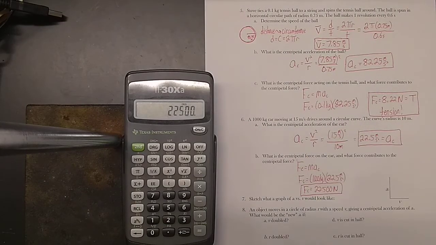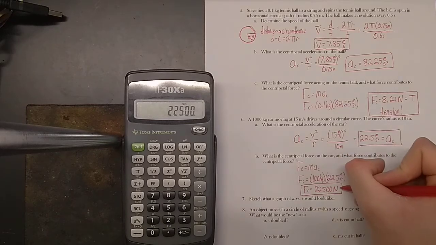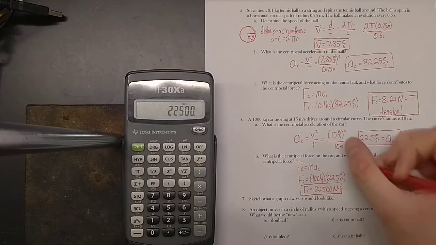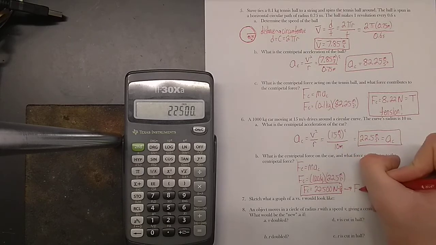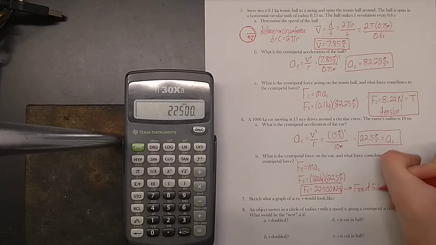Okay, and what force contributes to this centripetal force? What force causes or allows the car to make that turn? We discussed this in the first video. If you're on a very icy surface, you can't go around turns. You'll slide to the outside of the turns. What that tells us is that FC in this case is equal to FF. It is the force of friction that allows the car to turn like this.